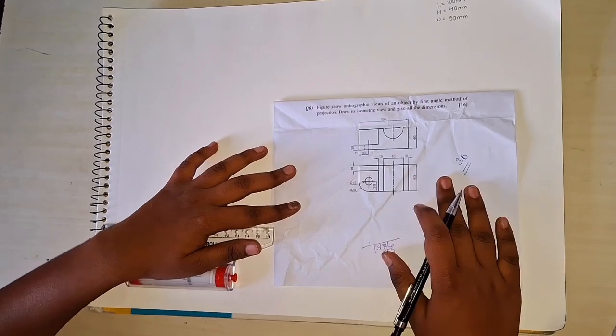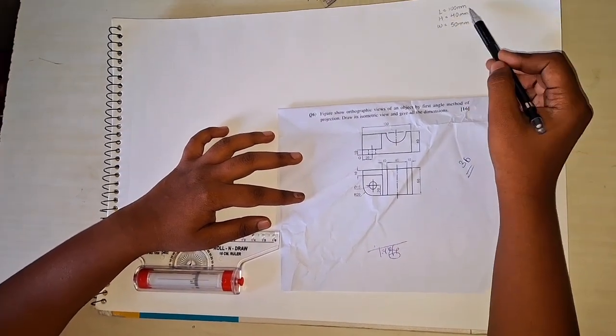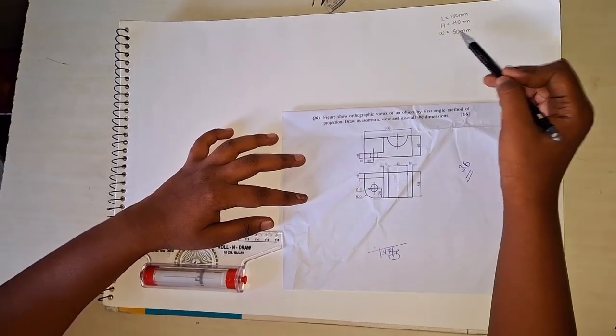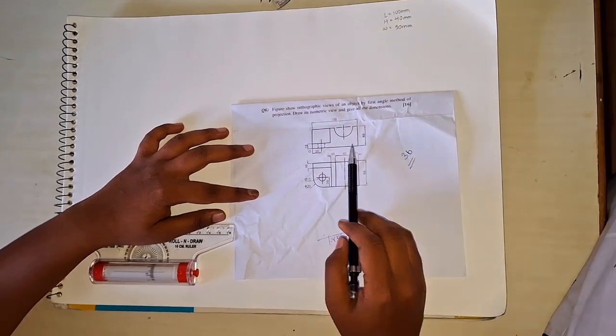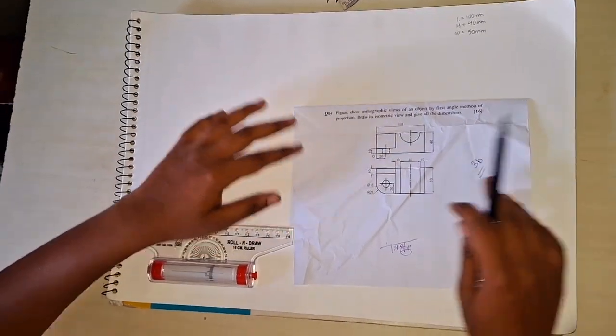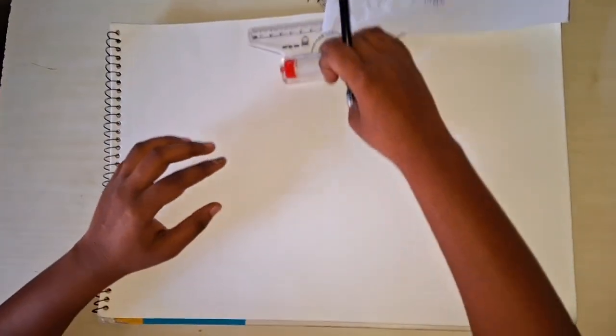So this is our question. From this question we have known that length is 100 mm, height is 40 mm and width is 50 mm. So in the question we can see this is the front view and this is the side view. For this question we will draw a rectangle first.